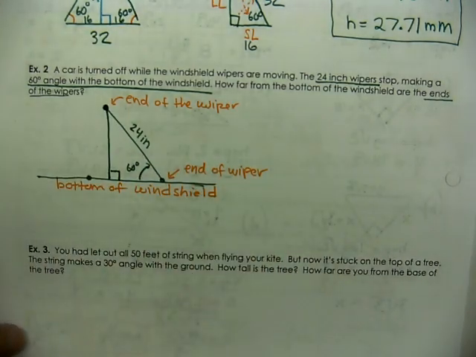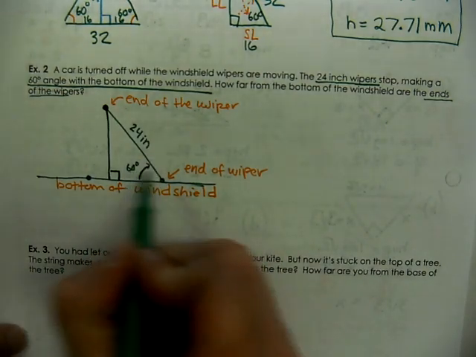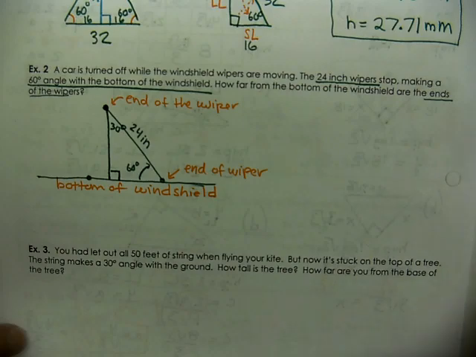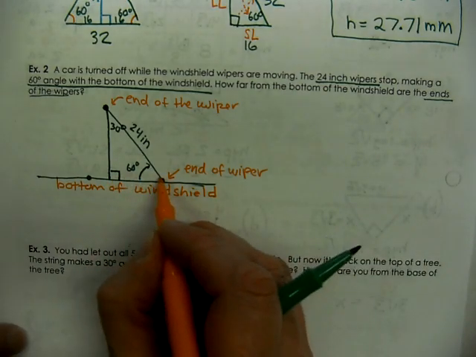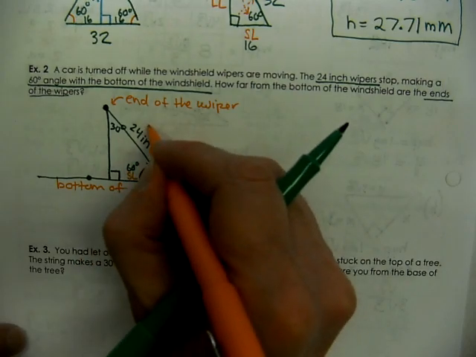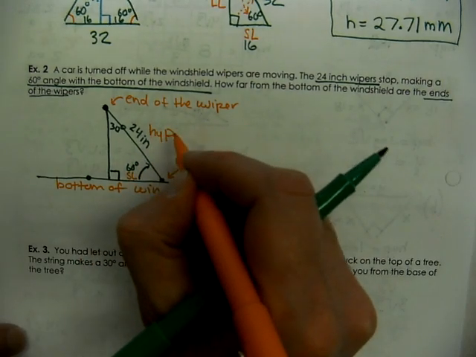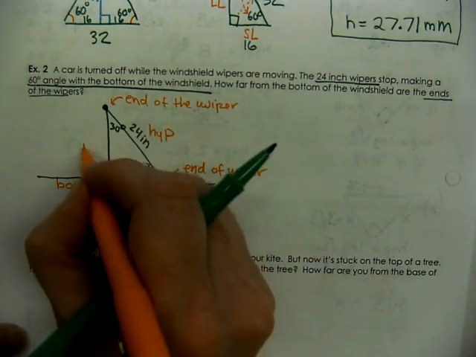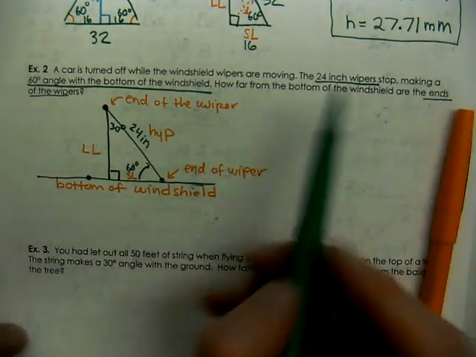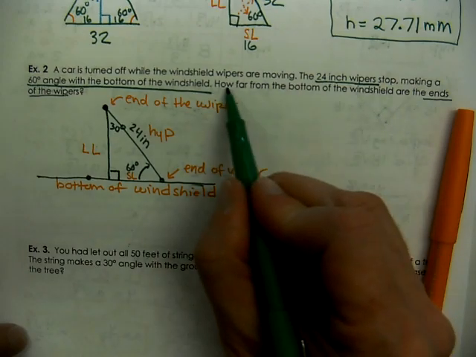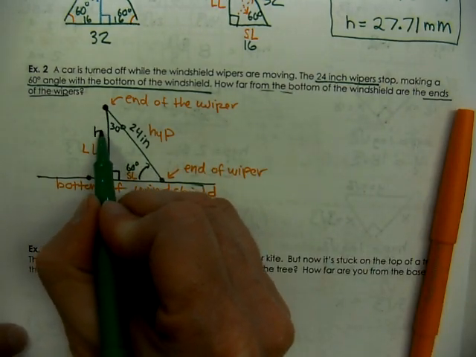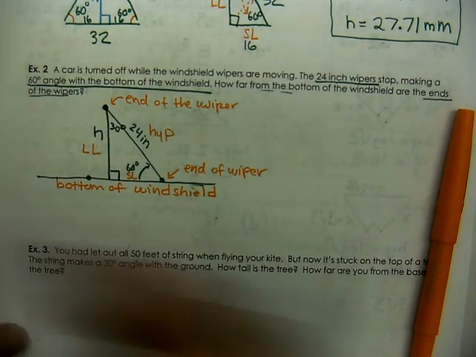That's our right triangle. So if this is 60 degrees and that's 90 degrees, this must be 30 degrees. So now we know this bottom of the triangle is our short leg. It's opposite the 30-degree angle. The 24 inches is on our hypotenuse. And the height is the long leg. So it turns out that when it says how far from the bottom of the windshield is it to the ends, they're really just asking for the height. It's the exact same thing as saying find the height.